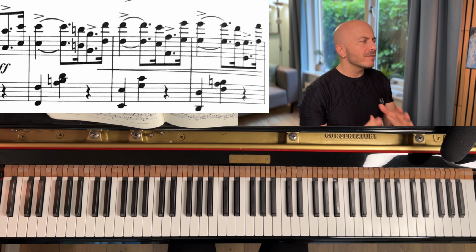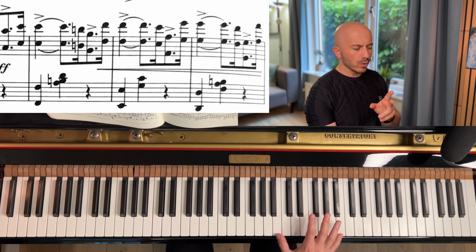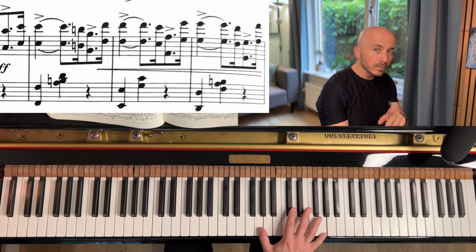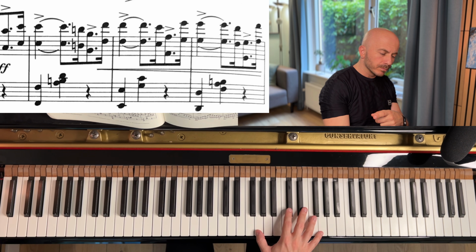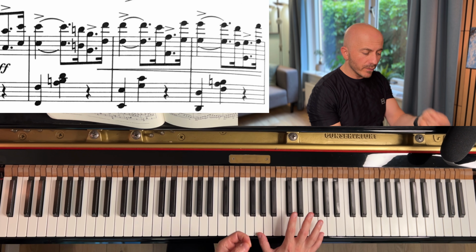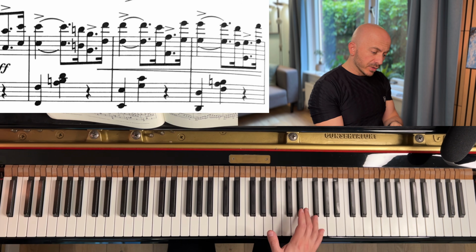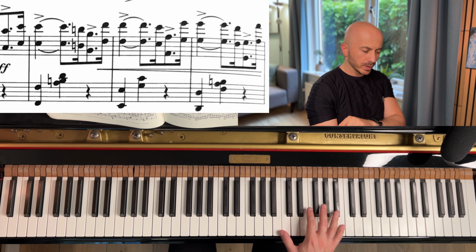So one of my favorite exercises in this kind of case is this. Play the note before the jump and then jump as quickly as possible to the next note. But don't play that note. Land on the keys and check, are your fingers actually on the right keys? In this case, first finger on this G and fifth finger on this G. This is the jump.